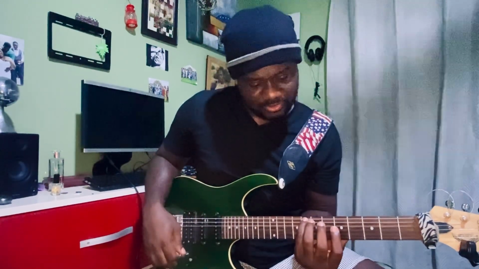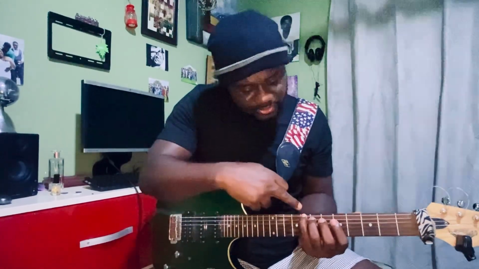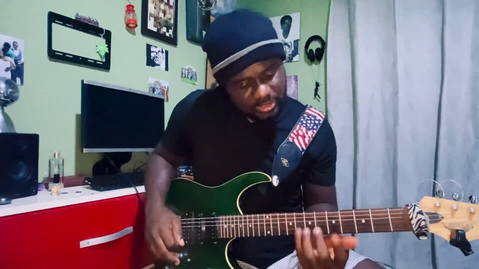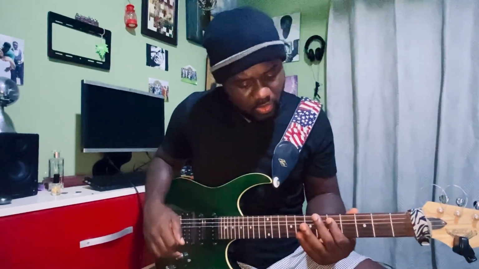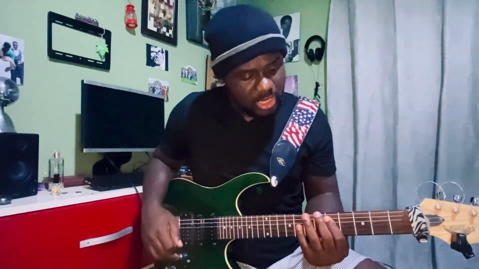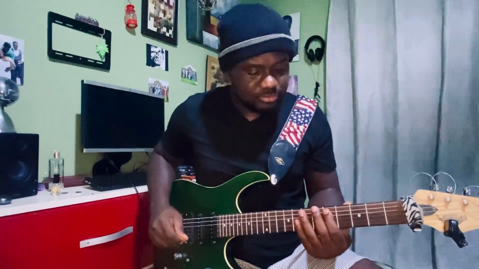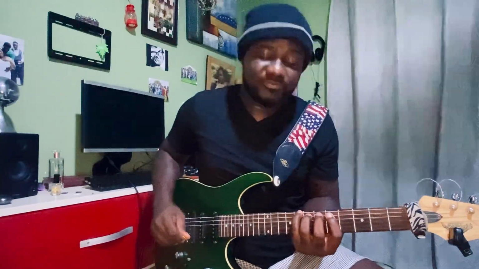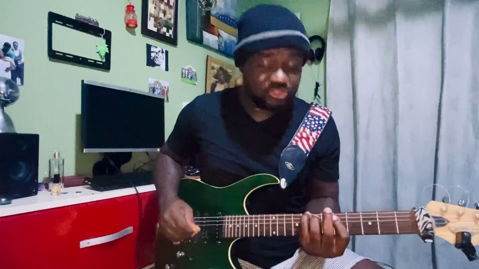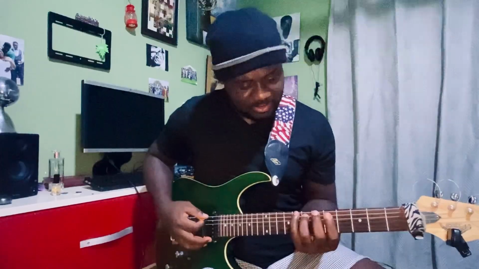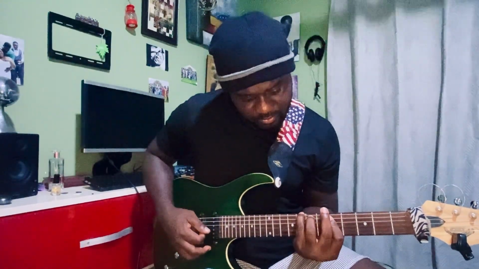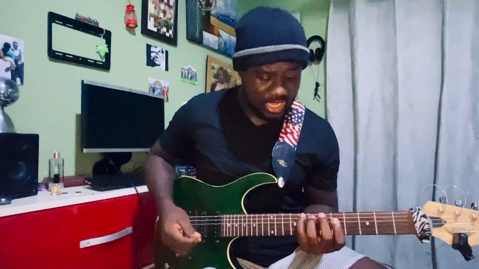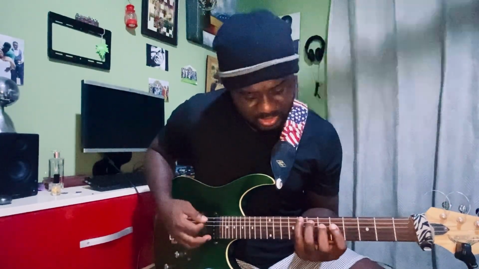So the C note on the 8th fret, and then the index finger would be barring every note you would find in your 5th fret, beginning from the 5th string downwards. You understand? Or if you like, from your 4th string downwards.